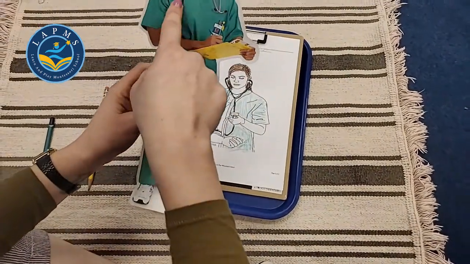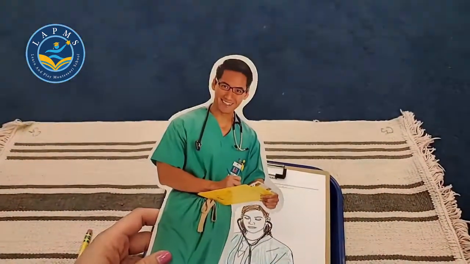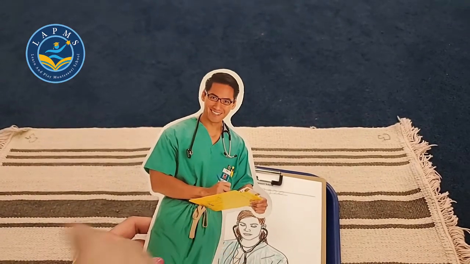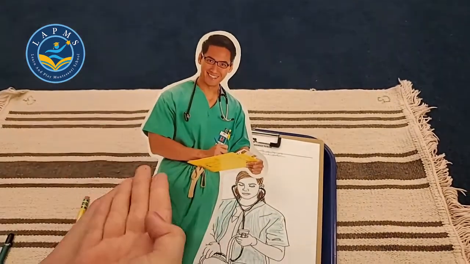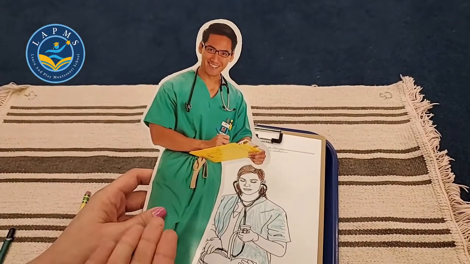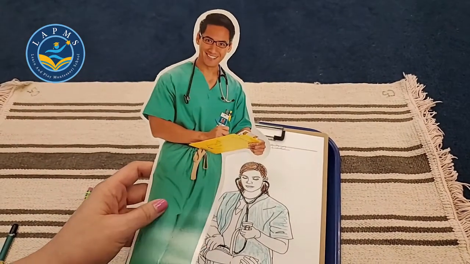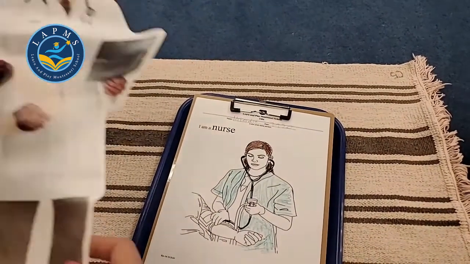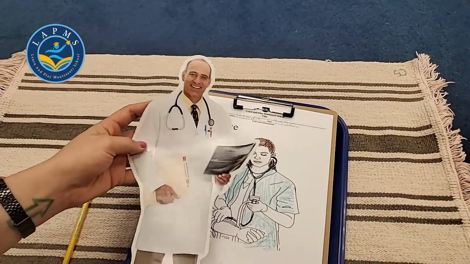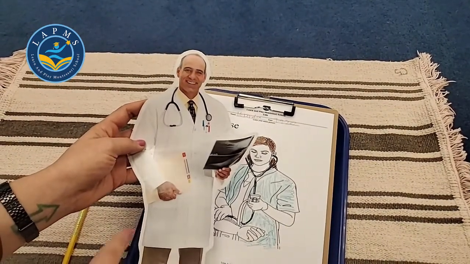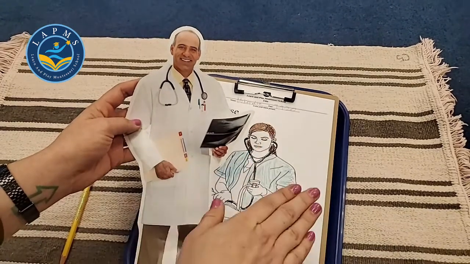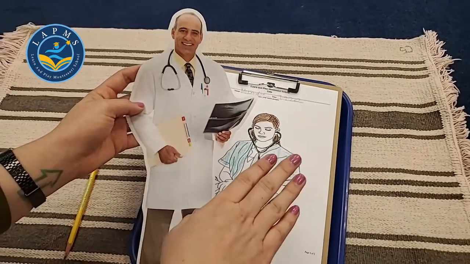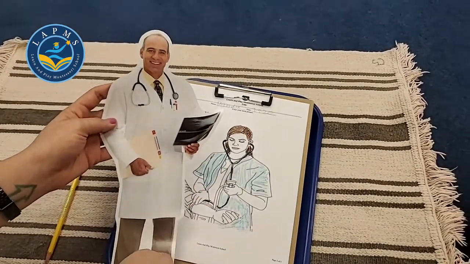And this nurse has what? A stethoscope, right? And he's going to be writing things down. Say, oh, how do you feel? What is your temperature? Have you been coughing? And he will take all of that information down and give it to your doctor, right? And the doctor will come and say, oh, I see you have no temperature, you have no coughing, you are so healthy, you're ready to go outside and have fun.